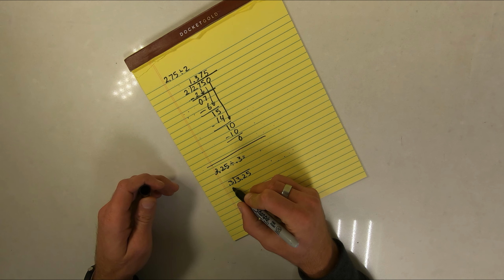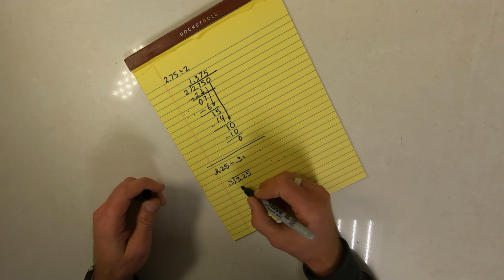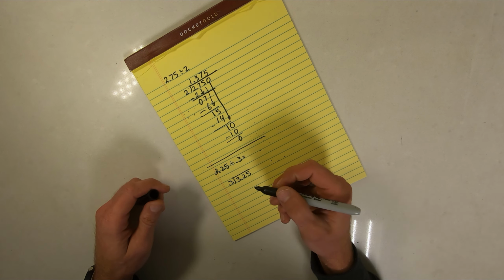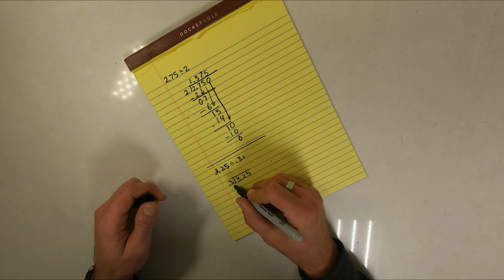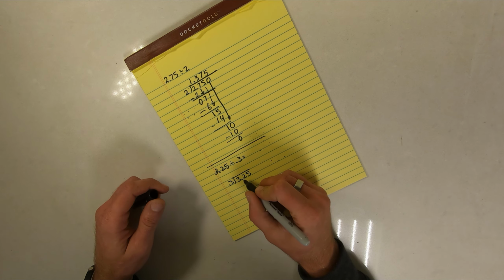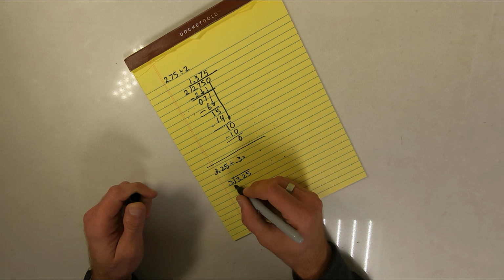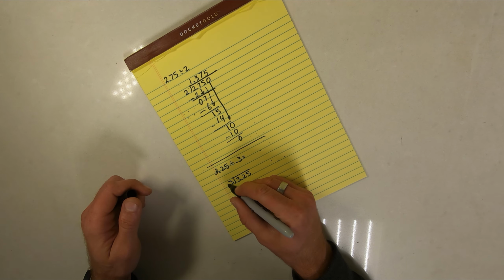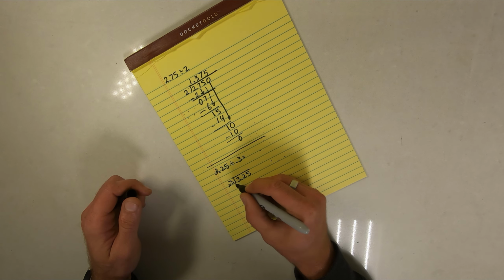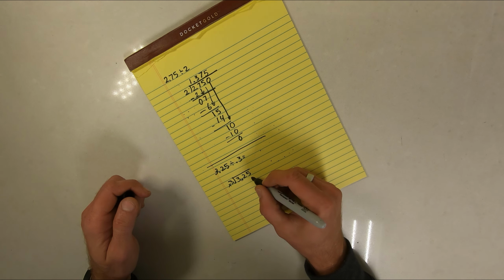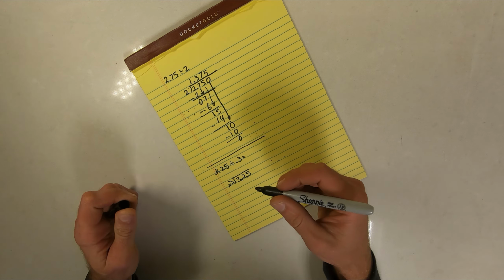Now you don't want to be dividing by 0.3. You want to be dividing by whole numbers. So we're going to multiply each of these numbers by 10, which will basically just get rid of this decimal and shift it down here. Get rid of this decimal and put it over here.